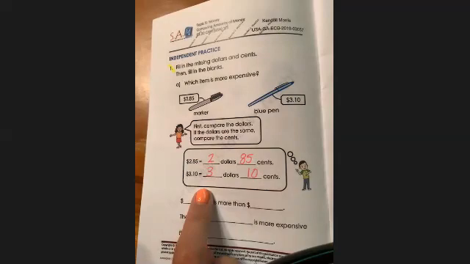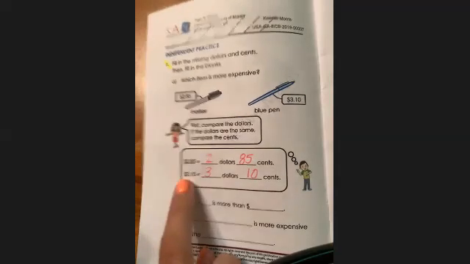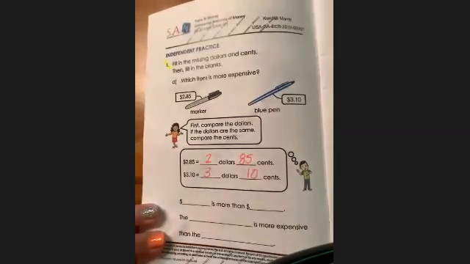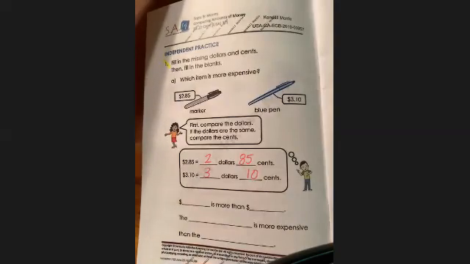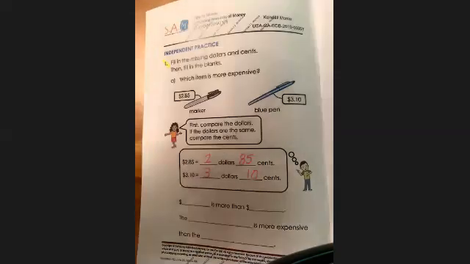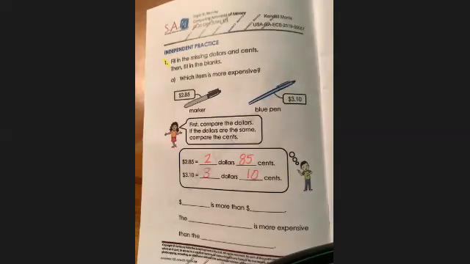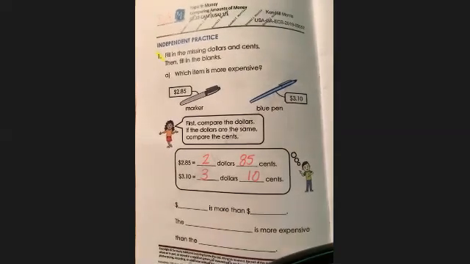So we can already tell that this one's going to be more because the dollar is more. So that's why we write it out like that, so that we can easily and quickly compare it and see what it is. It's because the dollar sign, the dollar, it's 2 and the other one has 3. That's right. Even though it has more cents in the other, it's not the most.